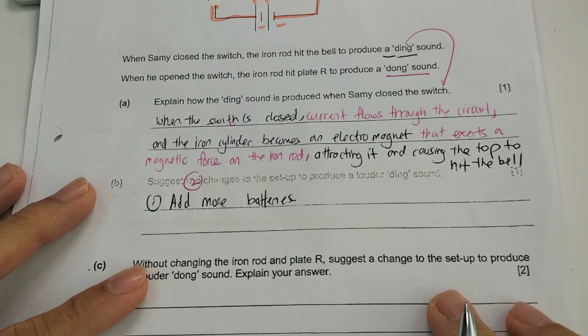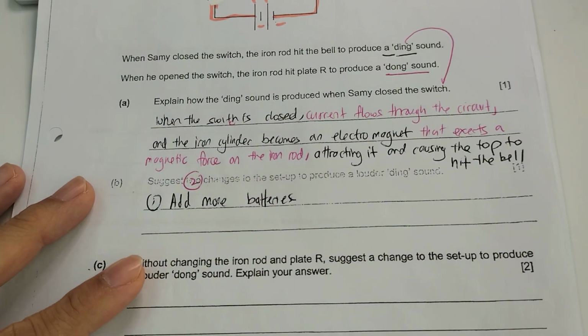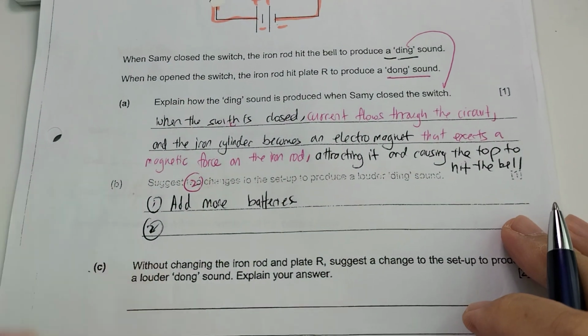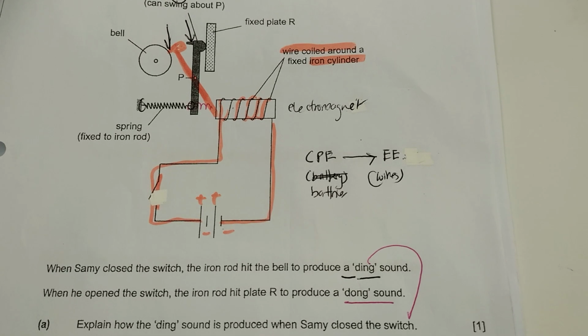And must I explain? No need. Suggest changes. Add more batteries. Second one. Okay, what else can I do? I want a louder sound, so I need more electrical energy. I mentioned that already. What else?